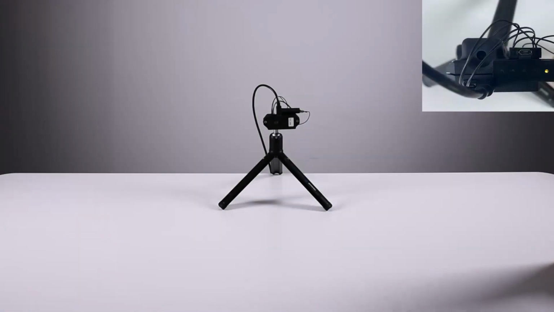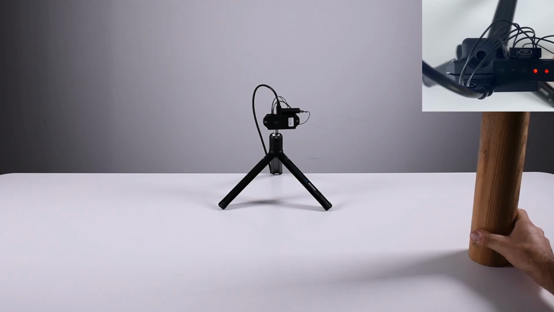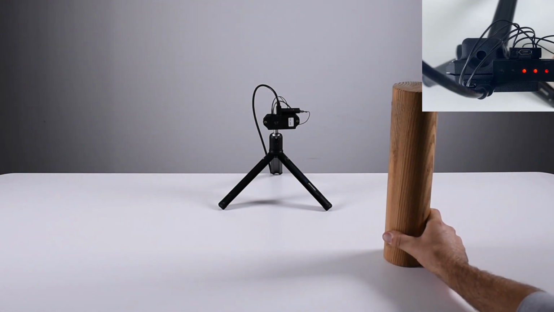In our example, you can clearly see the light slowly shifting from left to right while the object moves past the sensor.